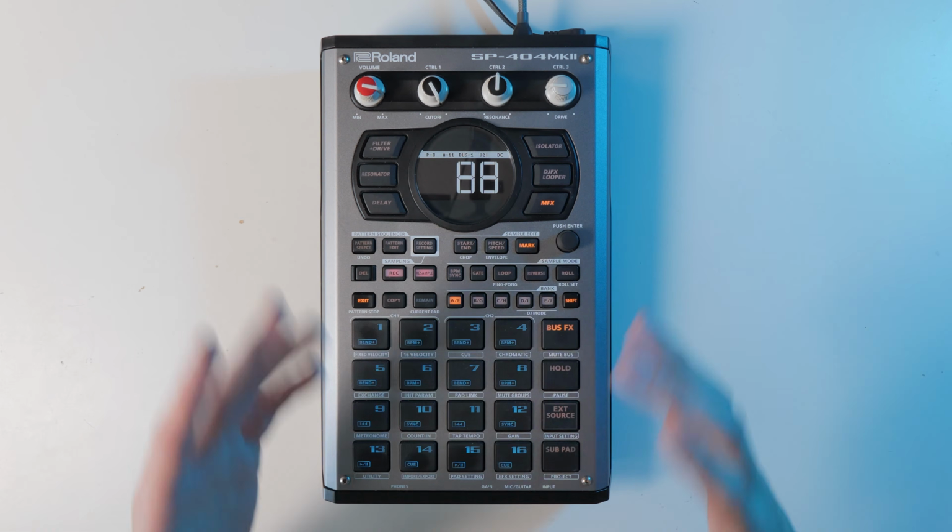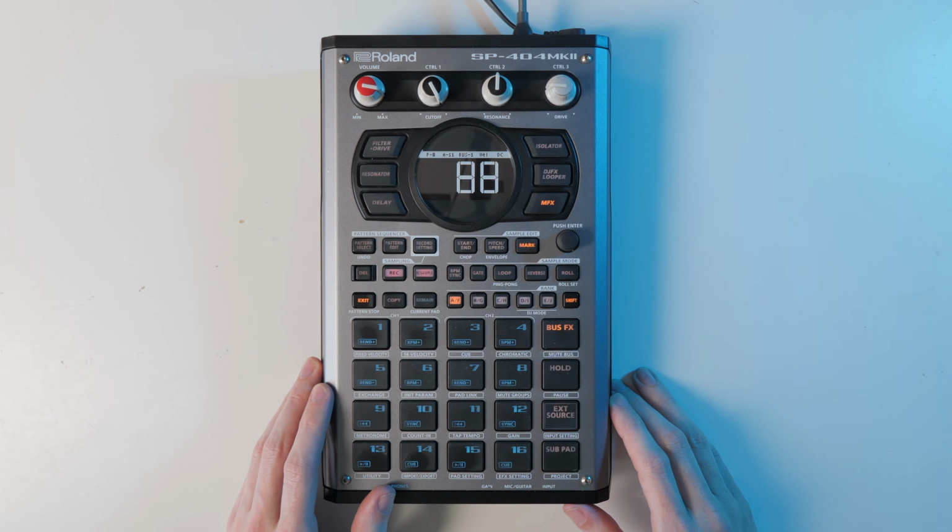So there we go, guys. There's 5 things which I think I'd still really like to see introduced to the SP404 Mark II in 2025.